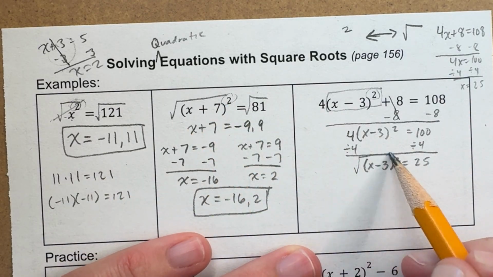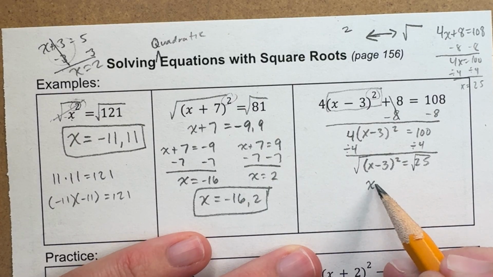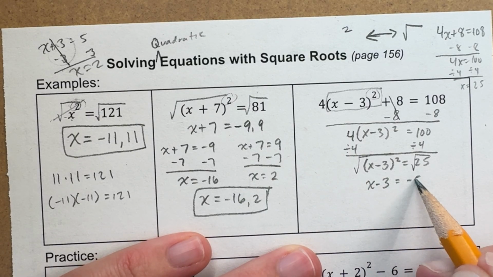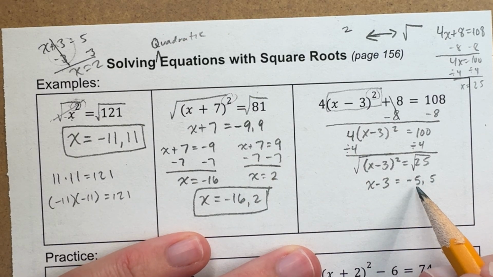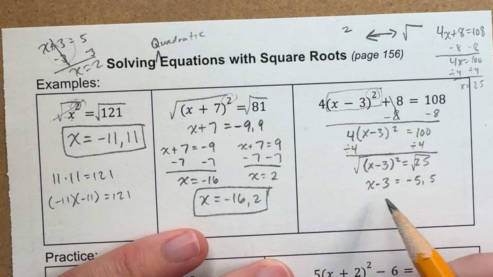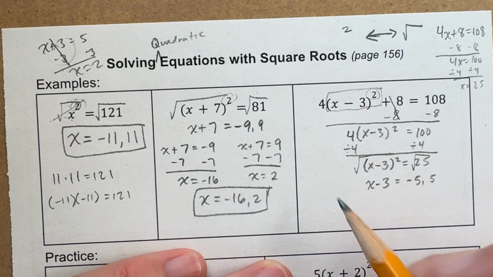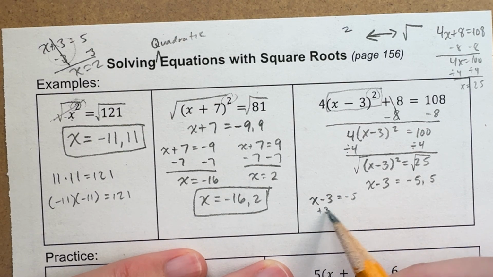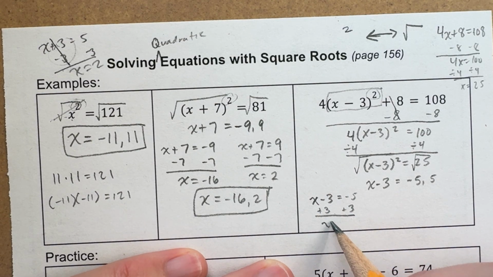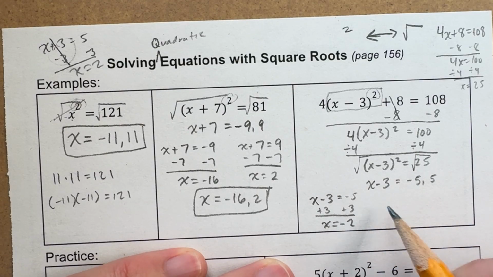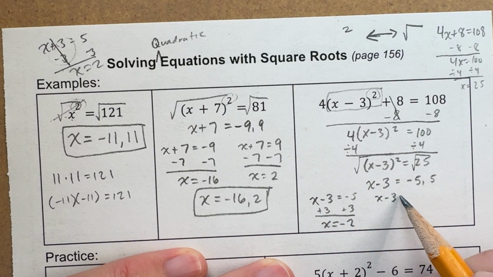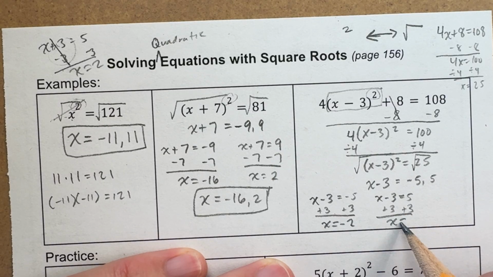Okay, now it's very much like this problem was. I see something is being squared, so I'm going to square root it. And this is either negative 5 or positive 5. And notice I always like to list the negative one first. For the most part, that's going to result in you having your answers in order from least to greatest. Not always, but most of the time. Okay, so x minus 3 could equal negative 5. In that case, x is equal to negative 2. Or x minus 3 could equal positive 5, in which case x is equal to 8. So I would say x could be equal to either negative 2 or 8.